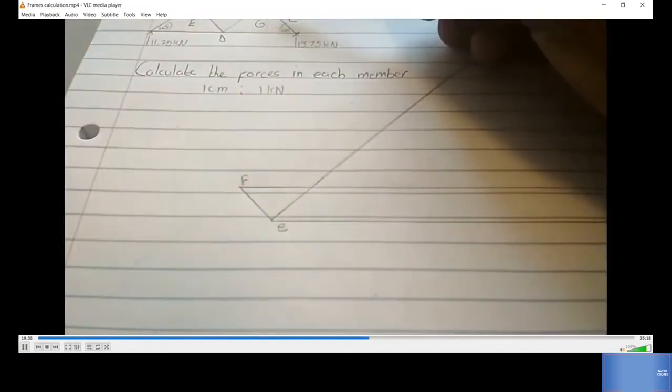Then our next one will be, which one did we just do? FG. So we can do GD. All right, GD, and it's a horizontal. We know where D is.